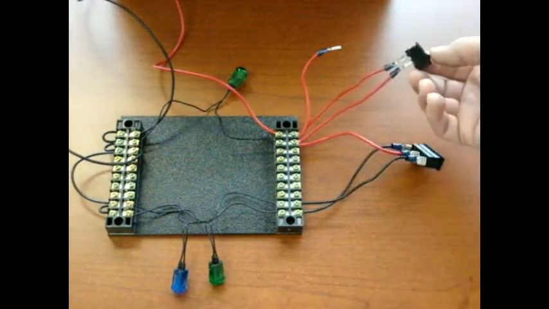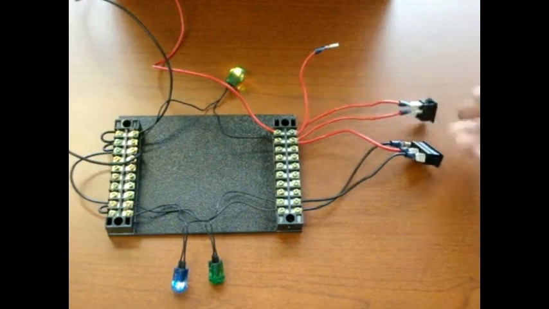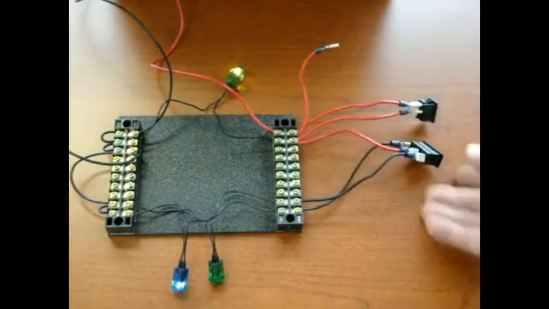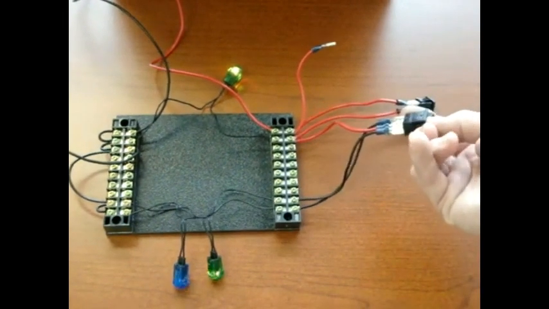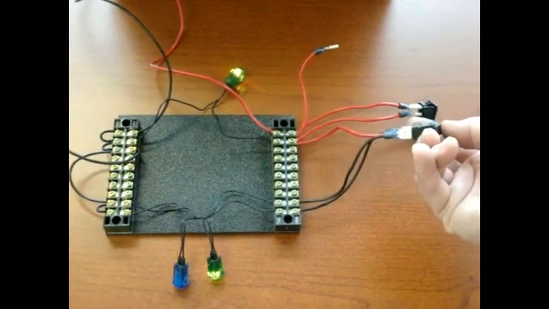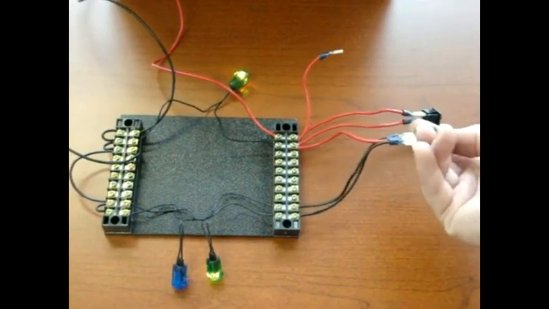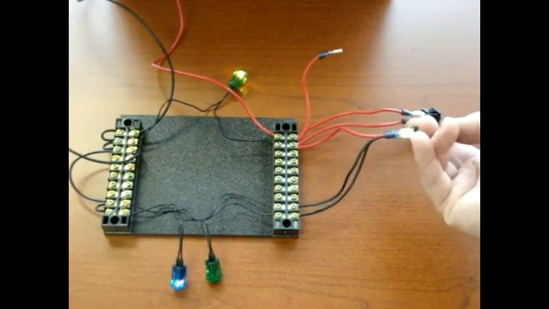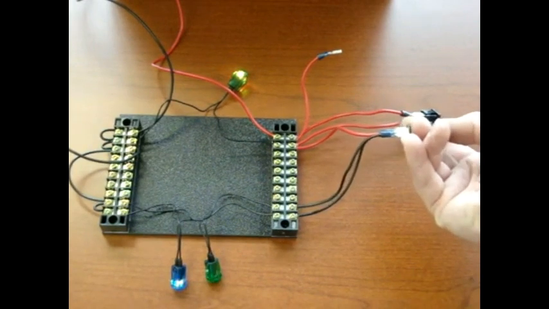So we're going to turn on our single pole, single throw here. And we can see our green indicator light came on as well as the blue, which means when I switch this to the other position, the green light will come on. So one switch is controlling two circuits that run on a common power. So that's single pole, double throw.